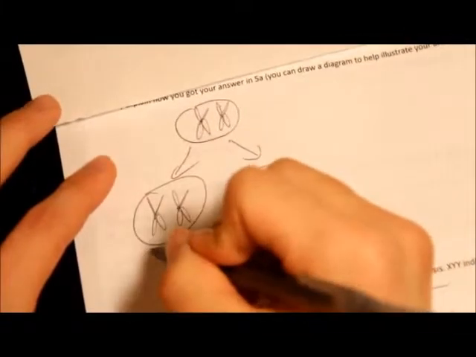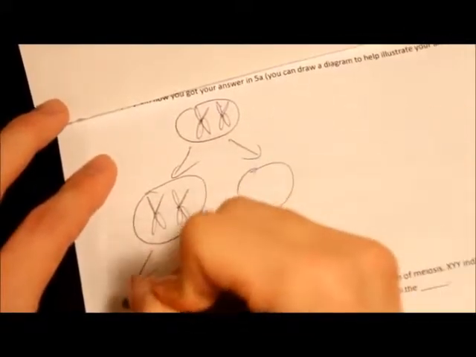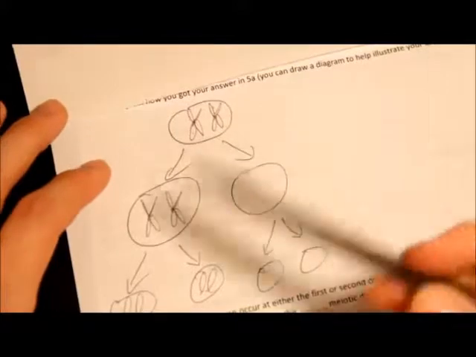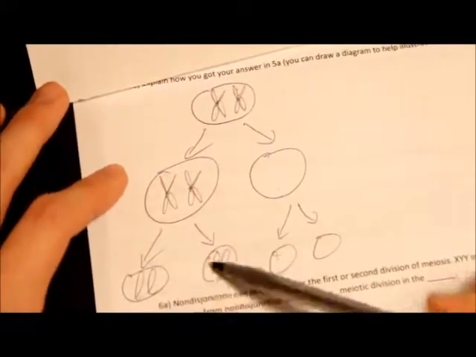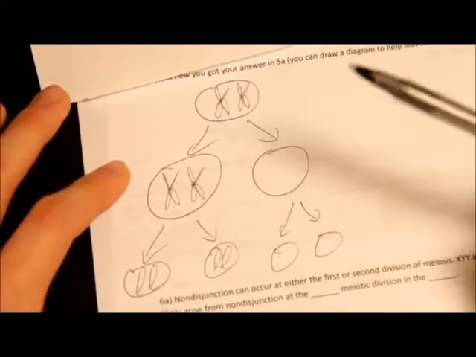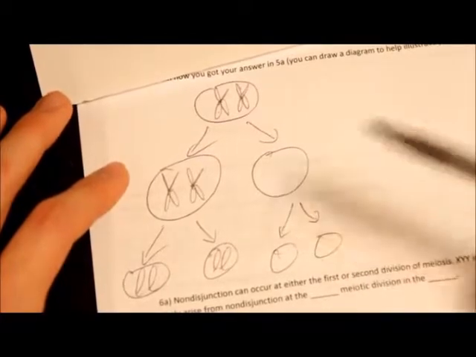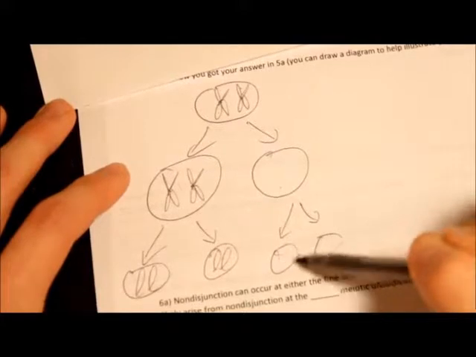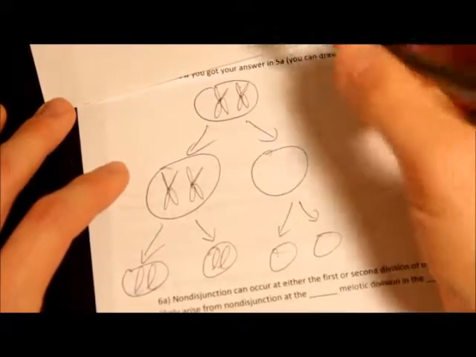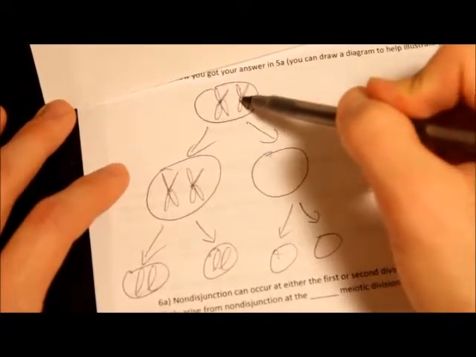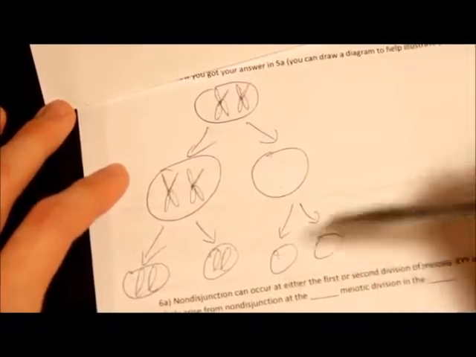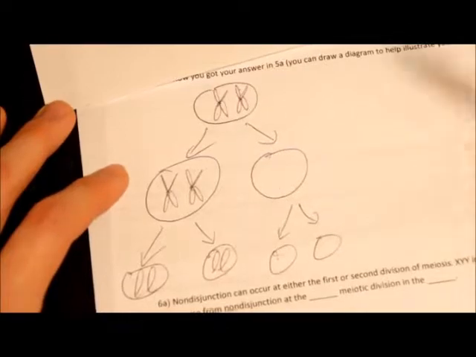So if we were to continue that, we'd see 2 cells with 1 more chromatid than they should, and 2 cells with 1 chromatid missing. Be aware that these aren't actually empty. We're just referring to this specific chromosome. So say if it was chromosome 1, we're just talking about chromosome 1 here. They're not actually empty. All the other chromosomes we assume are there.